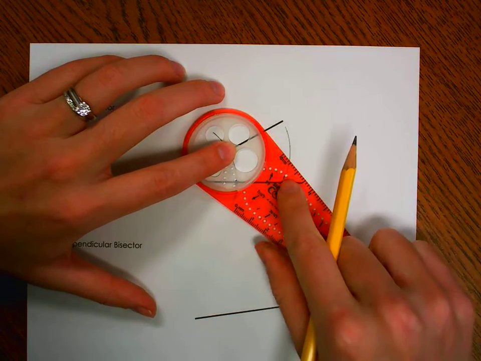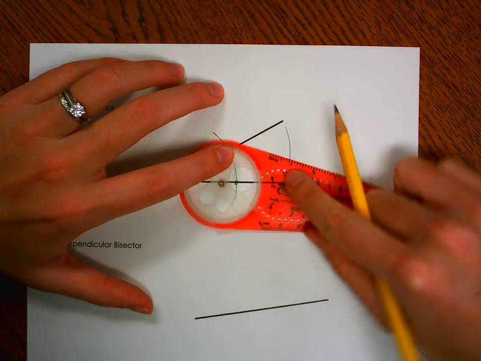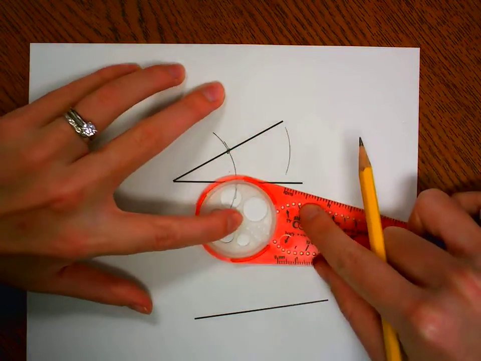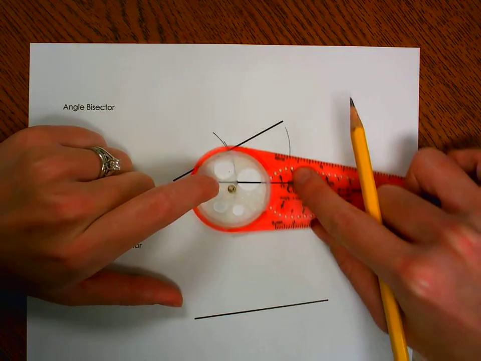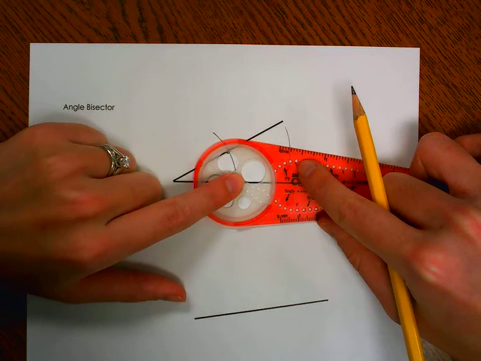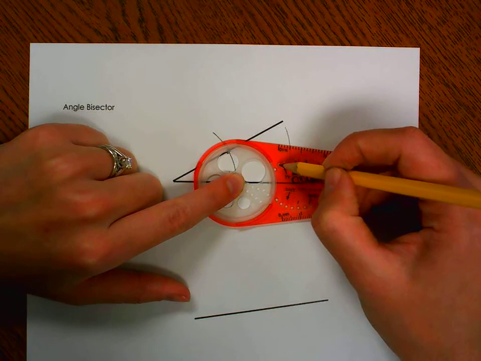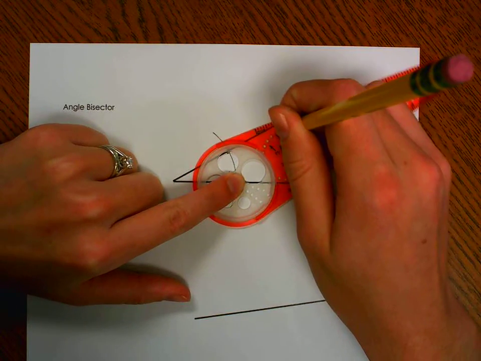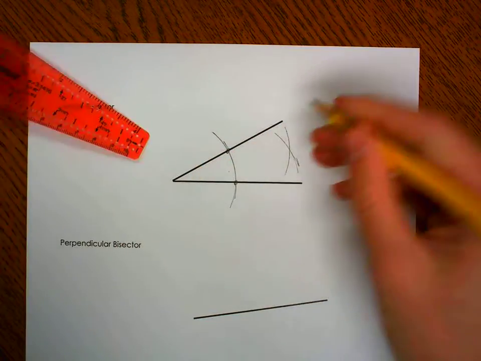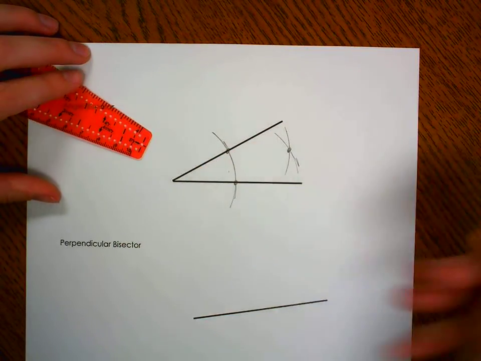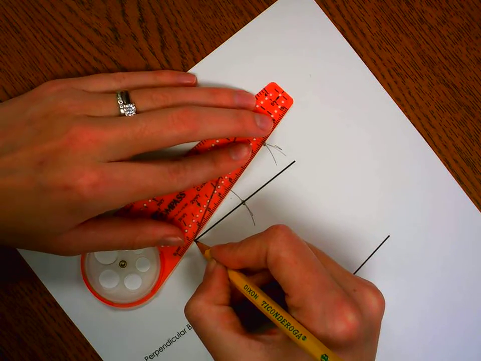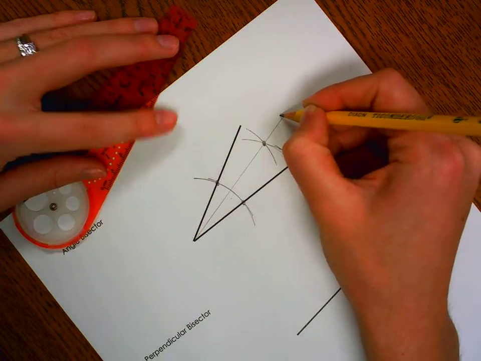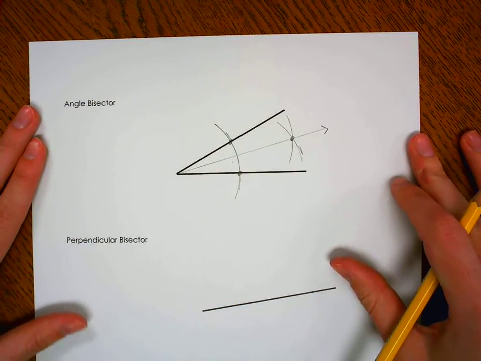I also have to use this 5th spot when I move down to this intersection. So I used to have the brass ring up here, and now I'm going to put this brass ring on this intersection. Okay, since I used the 5th spot before, I need to use the 1, 2, 3, 4, 5th spot now. Okay, now I have an intersection in the middle, and if I connect my vertex to that intersection, I will have an angle bisector. Okay, just cut that angle in half.